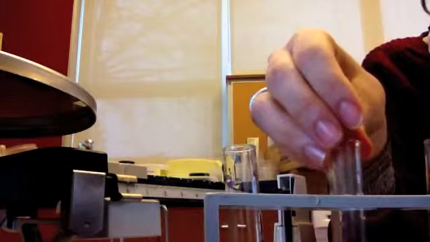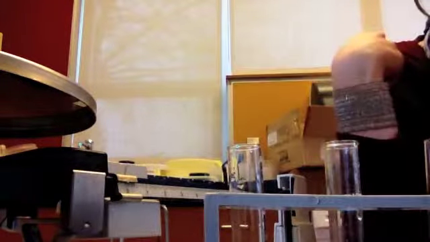Your group would have been assigned one of these conditions, so just watch and pick one and record the data for one of them. First, we're going to have to mass the jar of sugar so we know how many grams we're starting with, so we know how much we add.